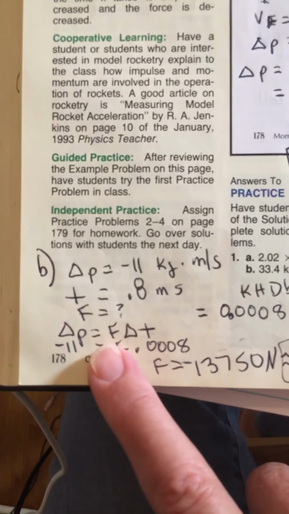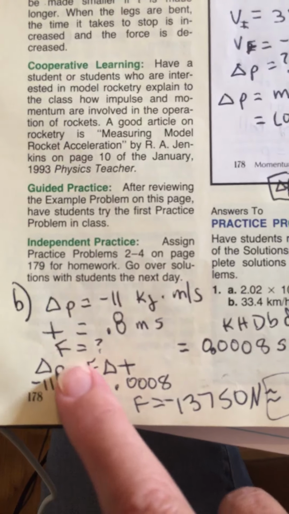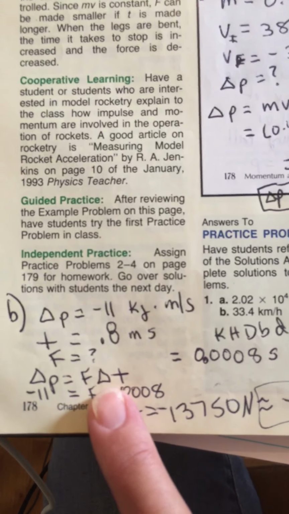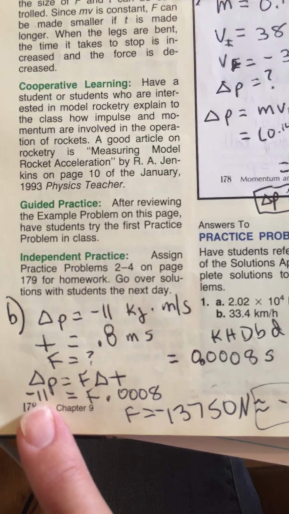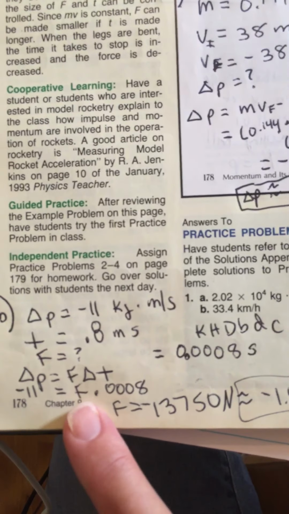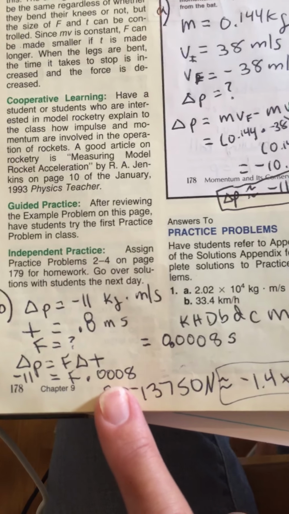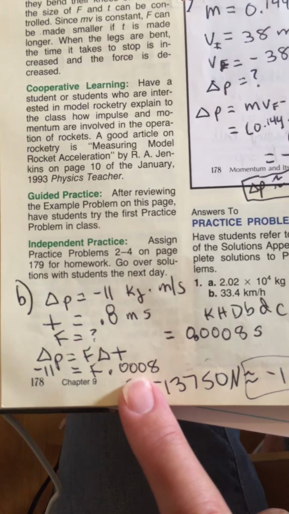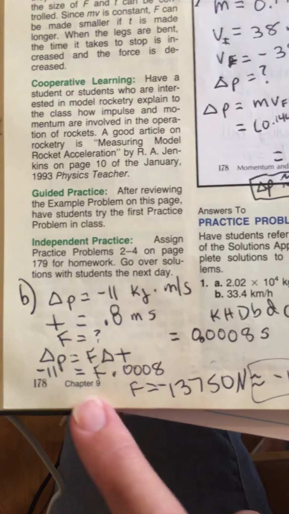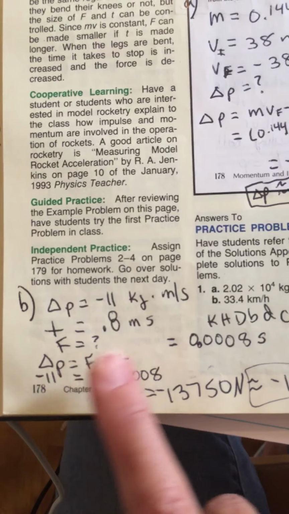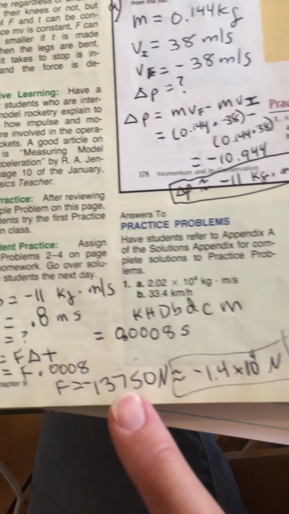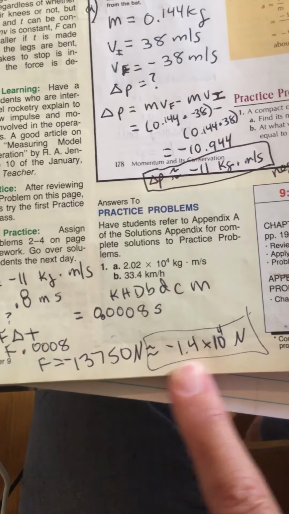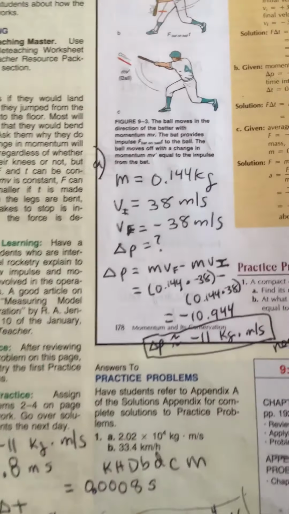So our formula that we have for this that relates momentum, time, and force is this one. The impulse, the change in momentum, is the force times the change in time. So our impulse is -11. Force is what we're trying to solve for, and our change in time was 0.0008. Why is force not alone? It's being multiplied by 0.0008. So we do the opposite. We divide both sides by 0.0008. The 0.0008s over here cancel out, and you get this. And your book rounded it off and put it in scientific notation. But that's what you get on your calculator. So don't be confused by that.